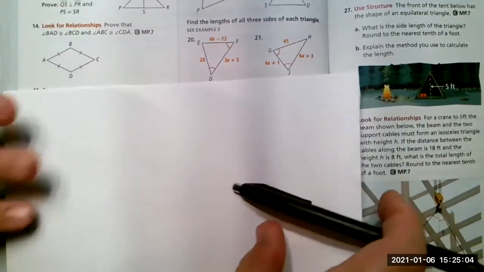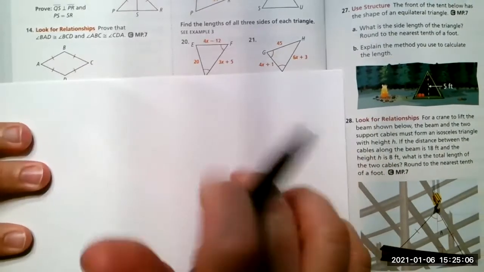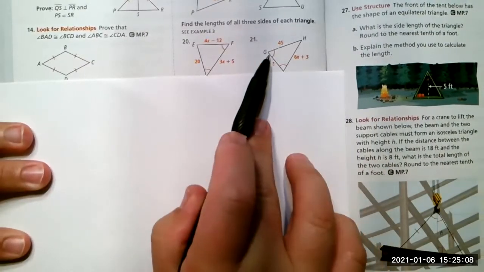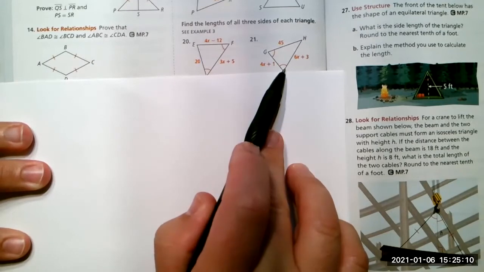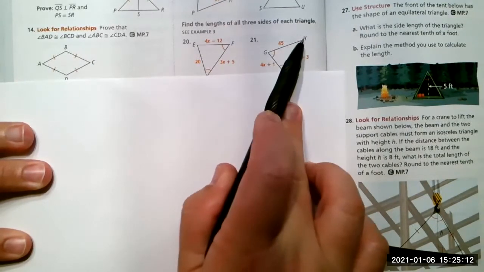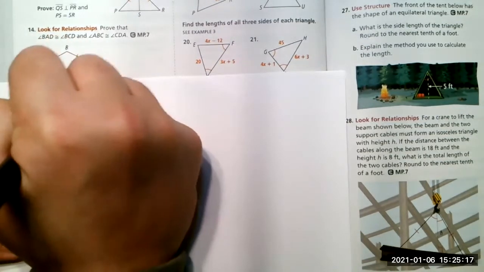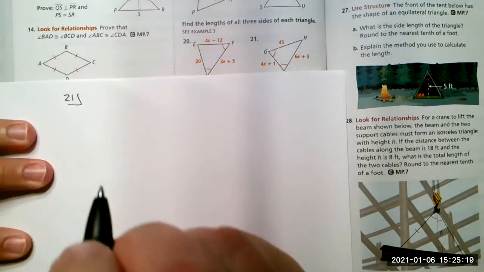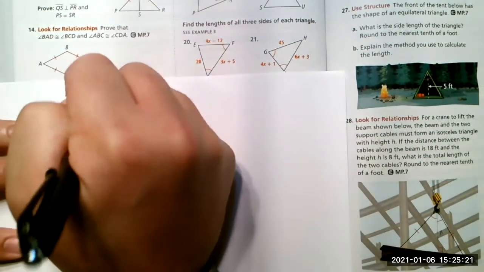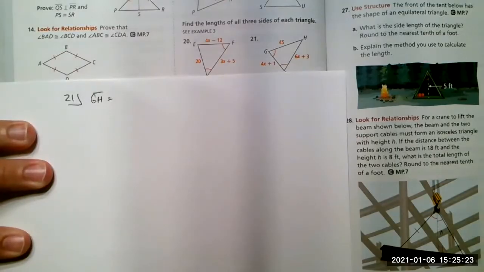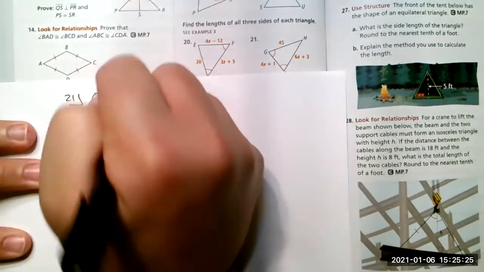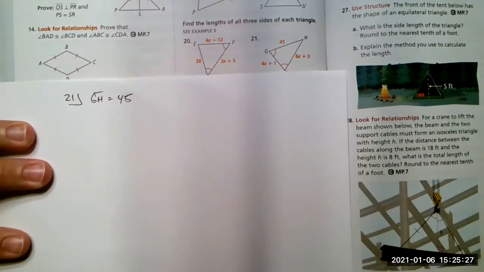21. I'm assuming it's the same kind of idea. You're still dealing with an isosceles triangle. I know that because the two base angles are the same, so I know that the two side lengths have to be the same. We'll start off with number 21, the side length of GH is 45. That's given, right? We didn't have to do any math.